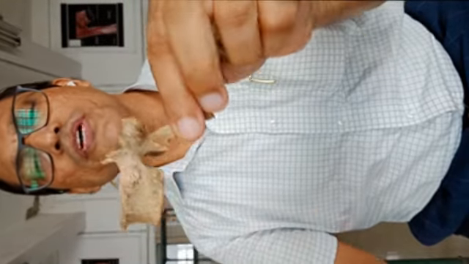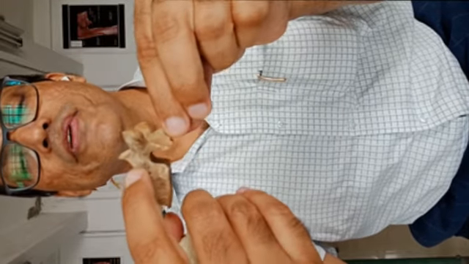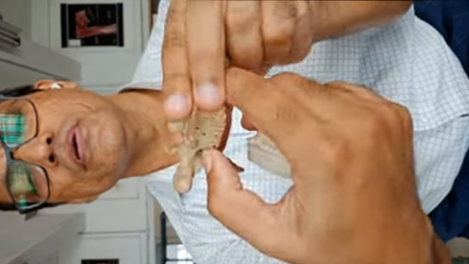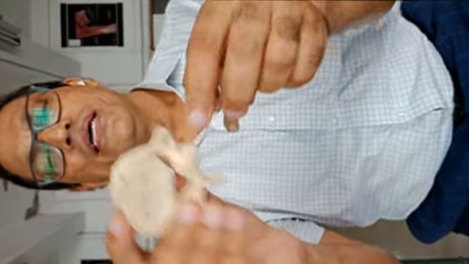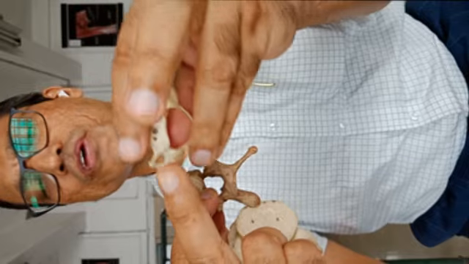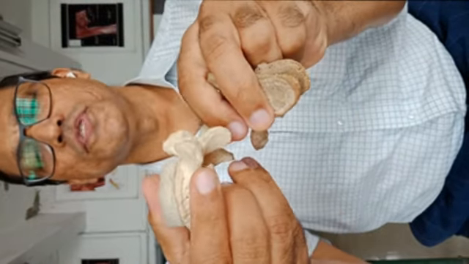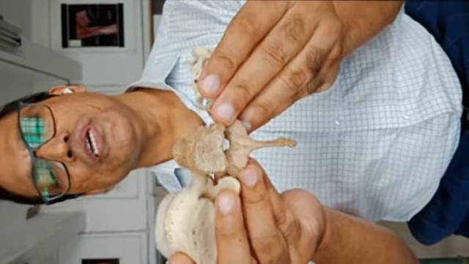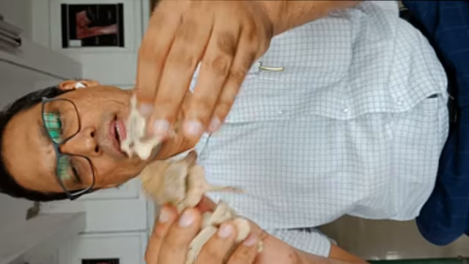Whereas in the thoracic vertebra, the spine is inclined, and we will get facets for the ribs. But the lumbar vertebra has neither foramen transversarium nor any facet for the ribs. So in this way, we can immediately differentiate the lumbar, cervical and thoracic vertebra.